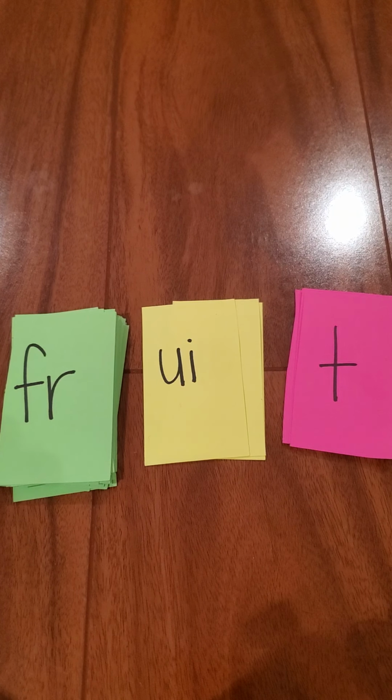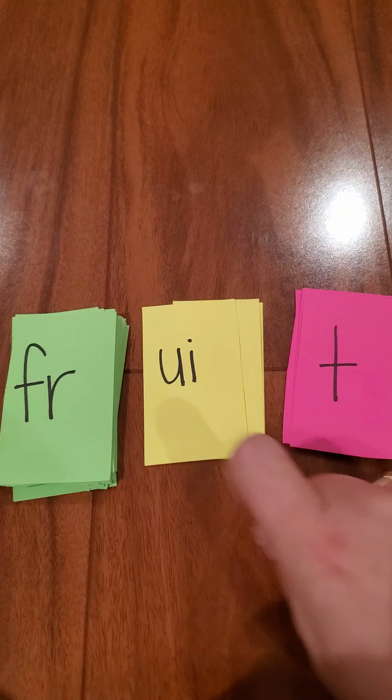The last thing we would do is blend some sounds together using this new concept. I'm going to make sure I do all three of the letter combinations we would have been working on this week. Most of them will be nonsense words. You might find a real word here and there, but typically we're just looking to see, can they blend words together using this new sound.